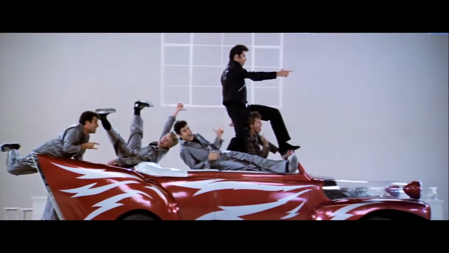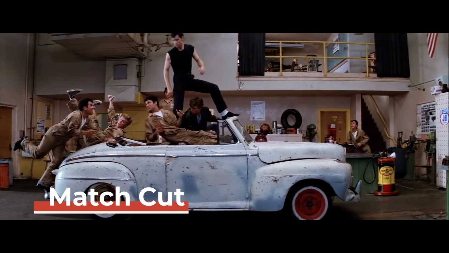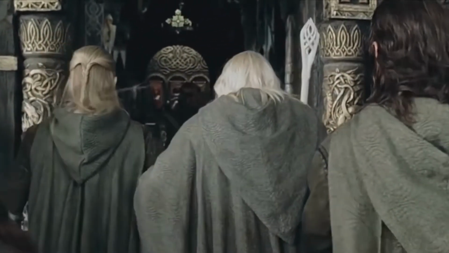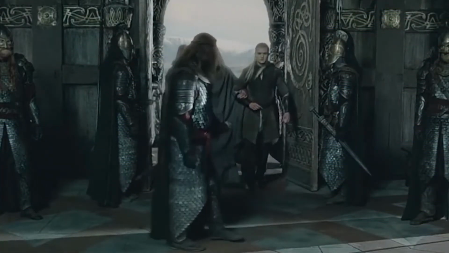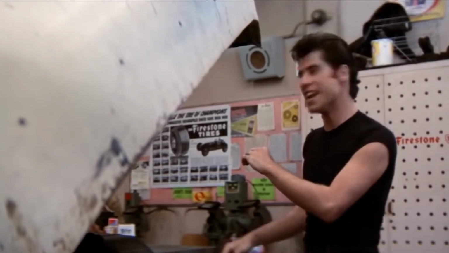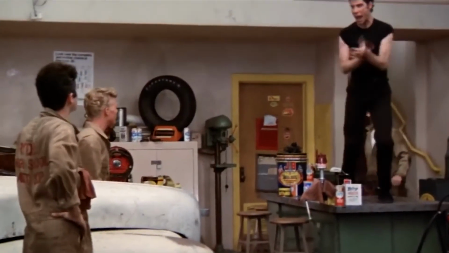Number 10. Match cut. Match cut emanates continuity to give off a certain context or direction without any disorientation to the visual experience of the audience. A match cut is often used to show a continuous tour of a room or space.